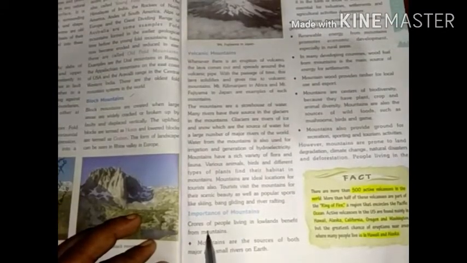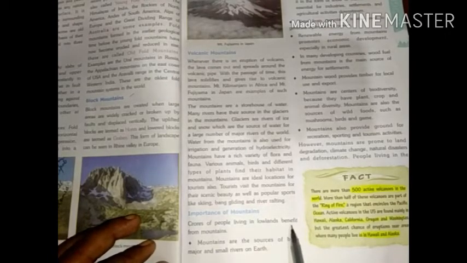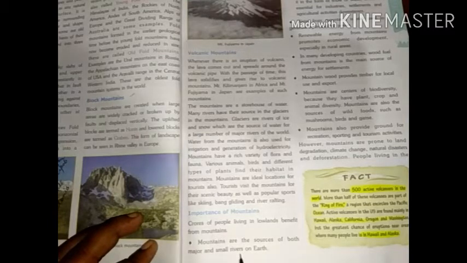And now let us read the importance of mountains. What is the importance of mountains? Crores of people living in lowlands benefit from mountains. The first one is mountains are the source of both major and small rivers on earth.